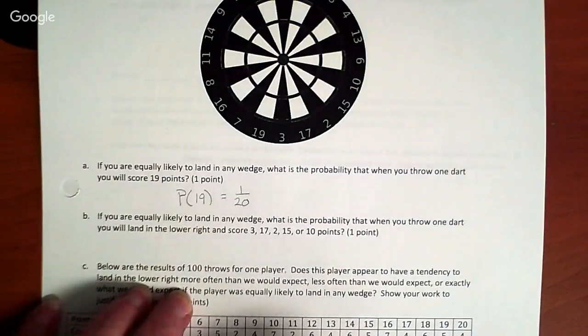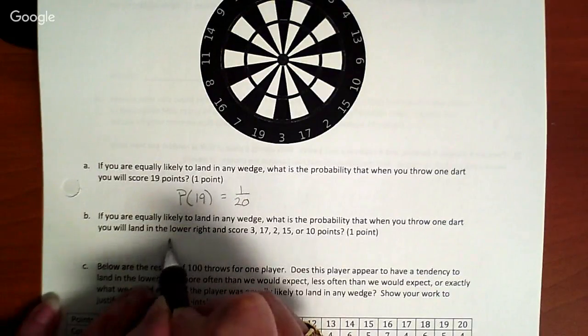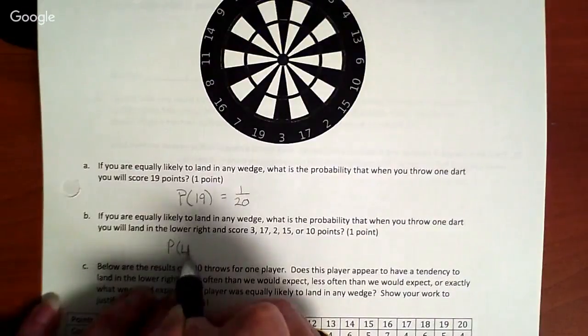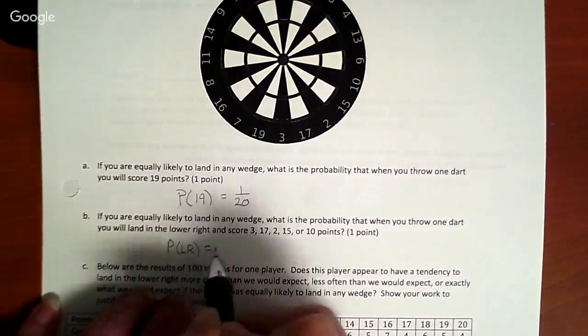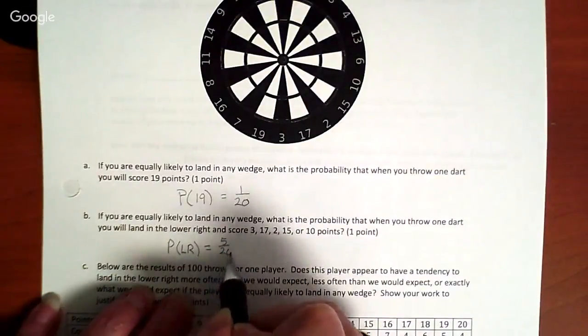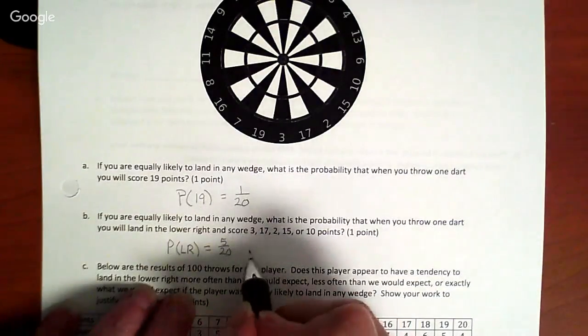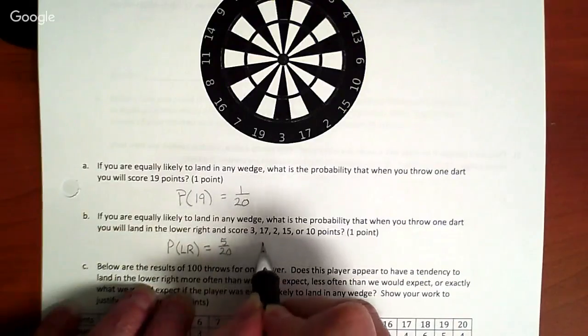If you are equally likely to land in any wedge, what is the probability that when you throw one dart, you will land in the lower right? That would be 5 out of 20, because if you land in the lower right, you would score 3, 17, 2, 15, or 10. And that would be simplified to 1/4.